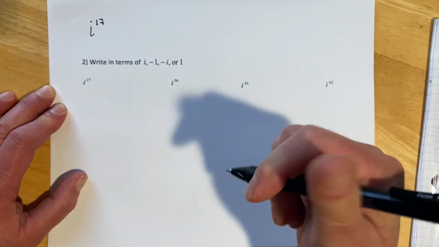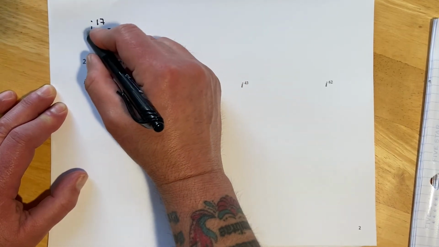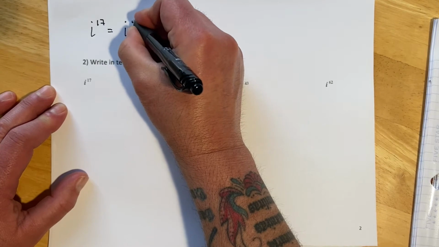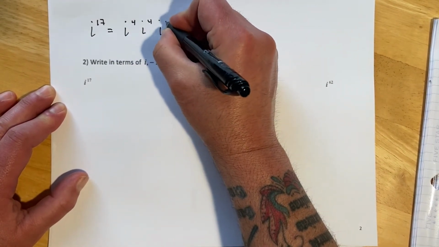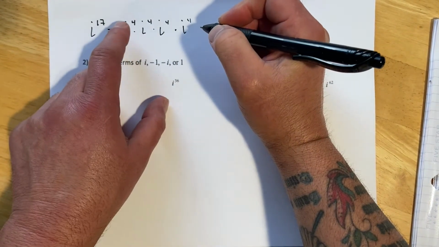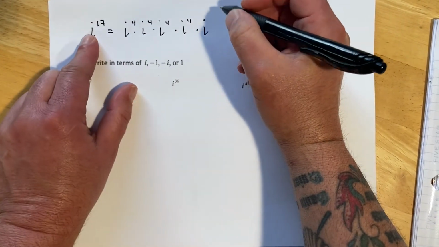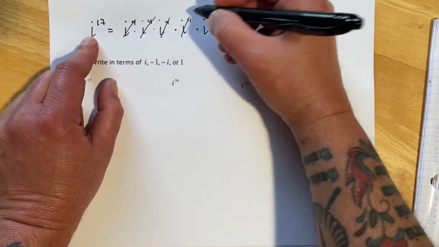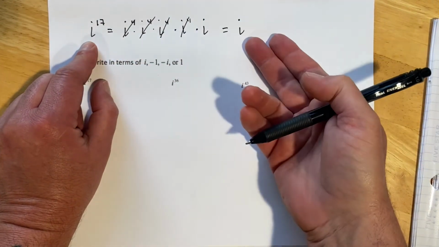Remember from the last page, i to the 4th is 1. So if I think of this as an i to the 16th with a leftover 1, that's i to the 4th four times: i to the 4th, i to the 4th, i to the 4th, and one more i to the 4th. That'd be 4, 8, 12, 16, and then one more would make 17. But for every i to the 4th, it's just 1 times 1 times 1 times 1 times i. So that means it's the same thing as i.